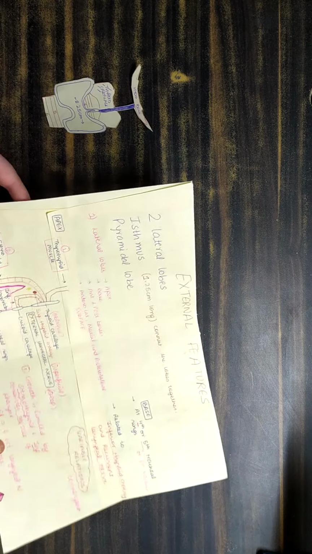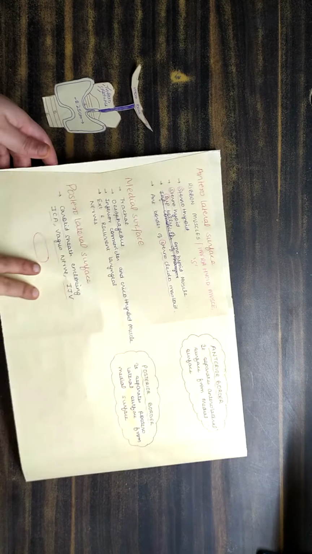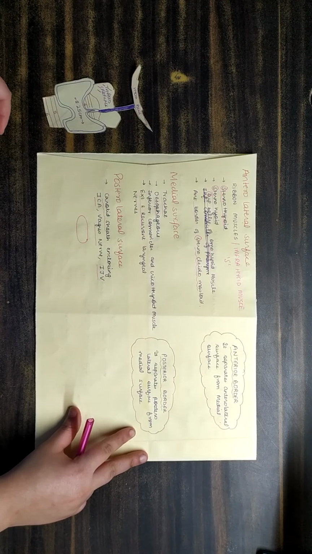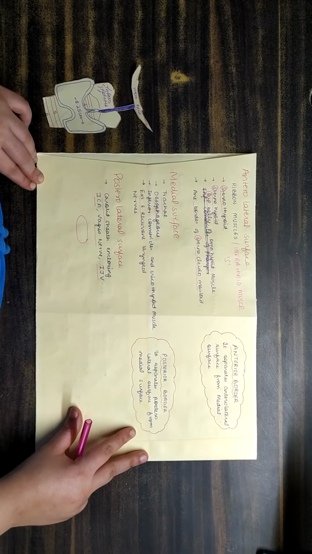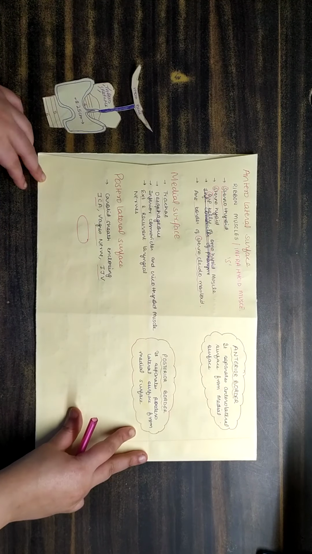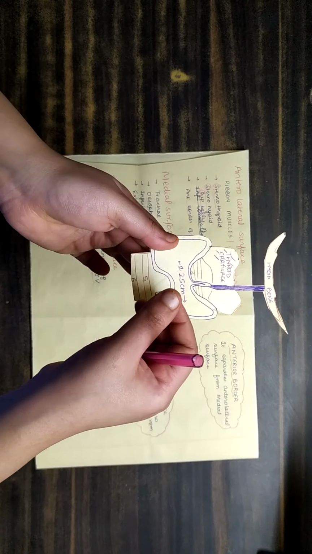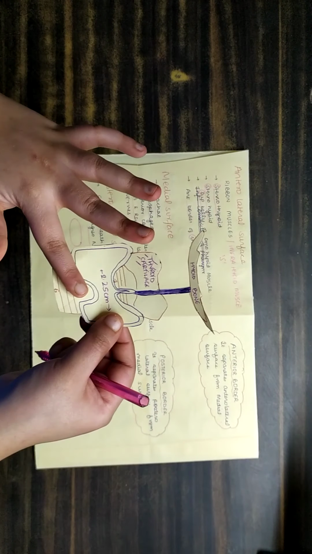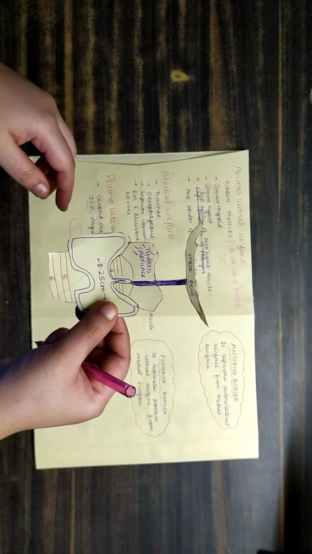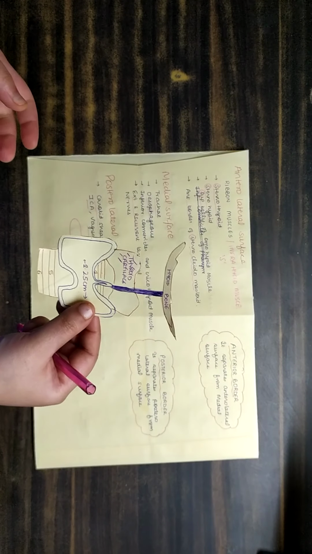Now moving ahead, the second thing we have is the borders and the surfaces. We have three surfaces: the anterolateral surface, then the medial surface, and the posterolateral surface. Now the anterolateral surface is this one. This is the anterolateral aspect. So this is the hyoid bone. This surface is going to be below the hyoid bone, so it's going to be related to the strap muscles or the infrahyoid muscles.